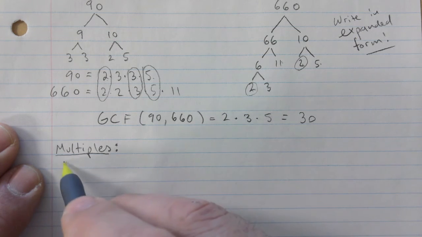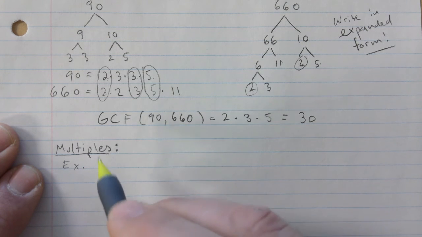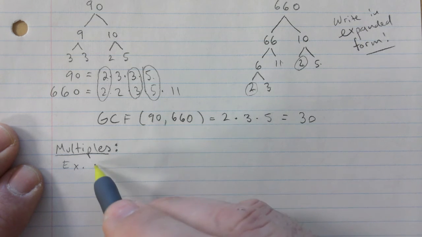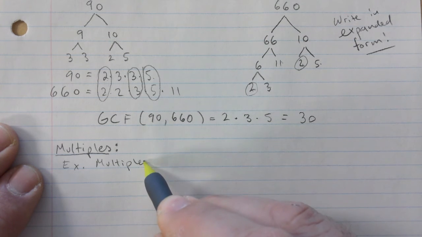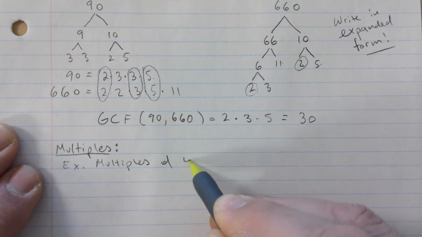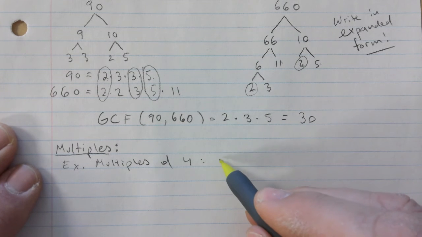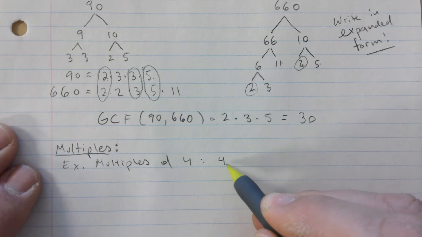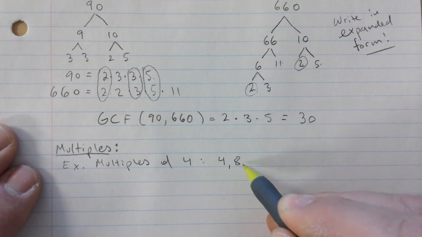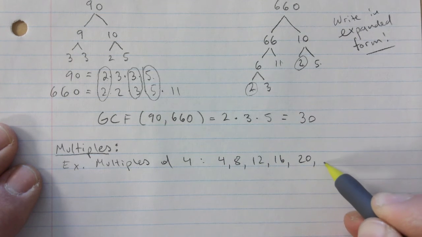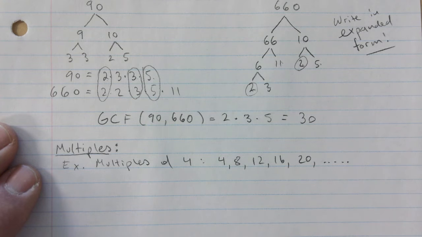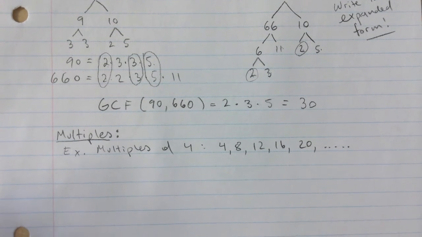Multiples, examples of multiples, you'll need to know this, right? Multiples of 4, let's say. What that means is starting with 4, you're going to go up by 4. So 4, 8, 12, 16, 20, and the list goes on and on. Okay, so you should be familiar with that, right?